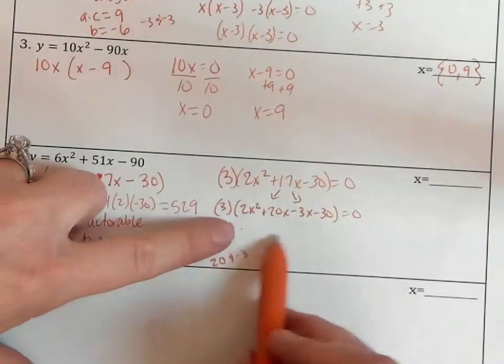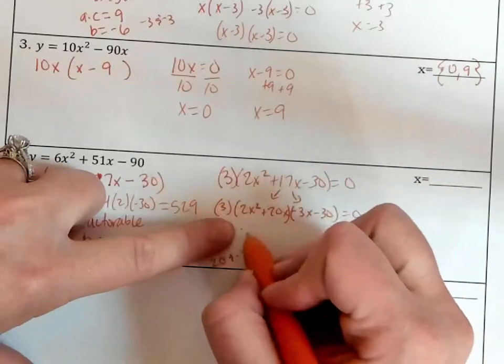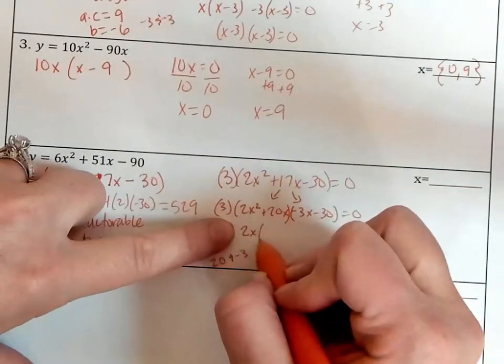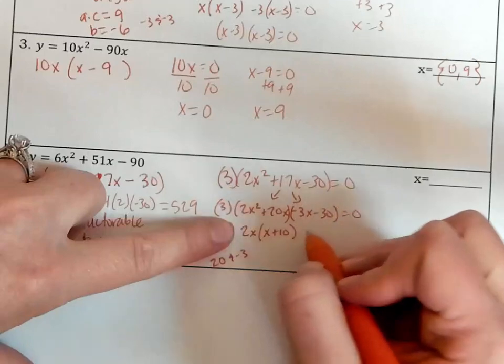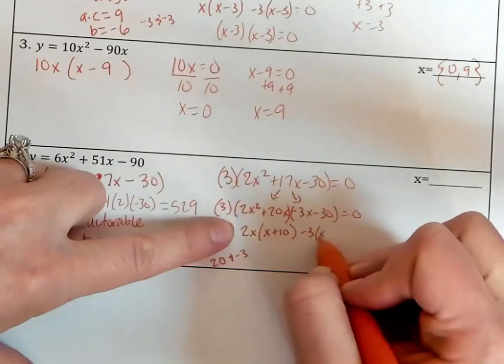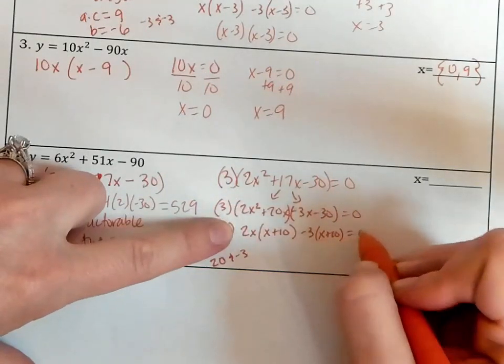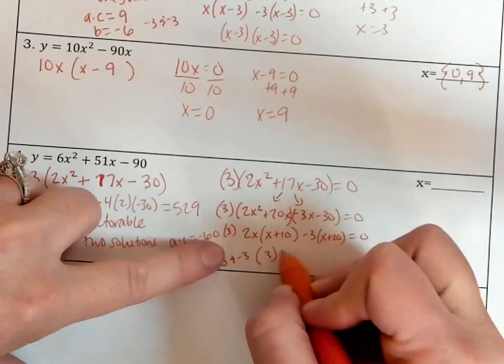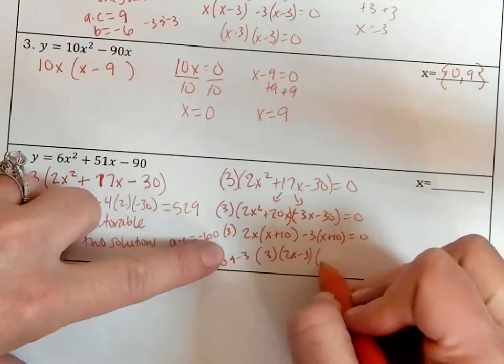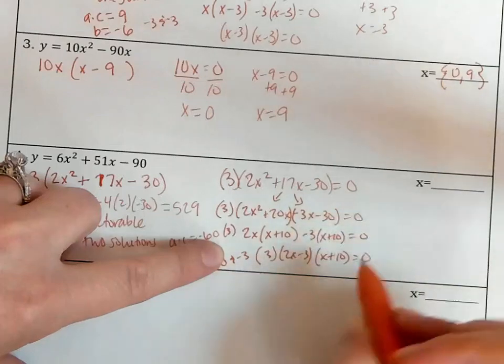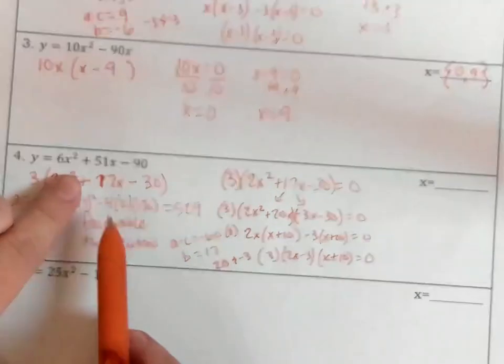And then I have this grouped. I'm going to pull out these greatest common factors as a 2x. I'm left with x plus 10. I'm going to pull out negative 3. That leaves me with x plus 10. And so I have a 3, I have a 2x minus 3, and I have an x plus 10, all factors of this original trinomial.